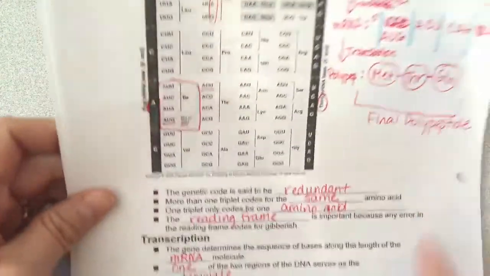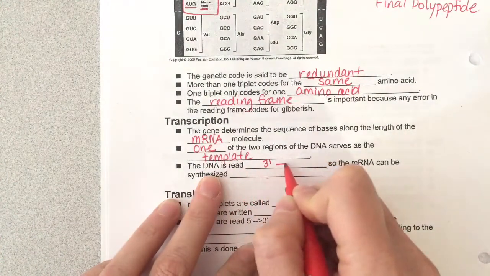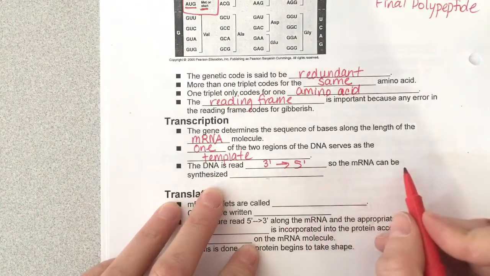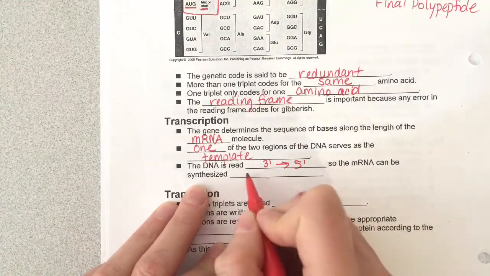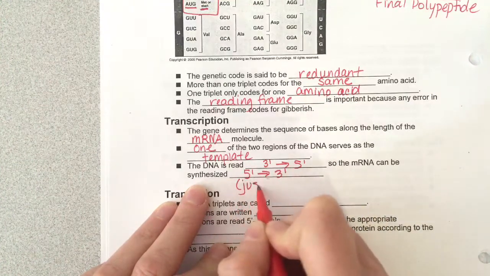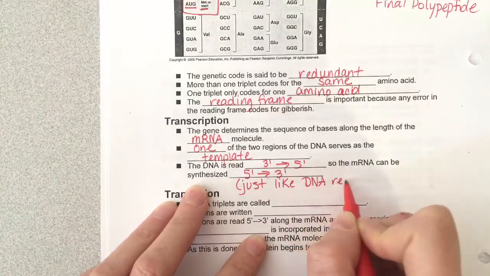All right, so we're only using one side. That one side is going to act as the template. And then DNA is read in the 3 prime to 5 prime direction. And that's the reason why, so that mRNA can be synthesized in the 5 to 3 prime direction, just like DNA replication.